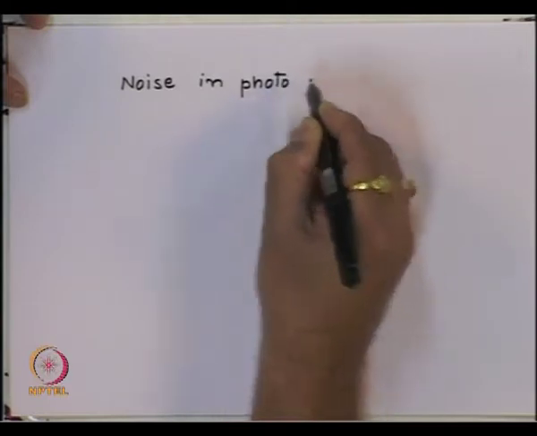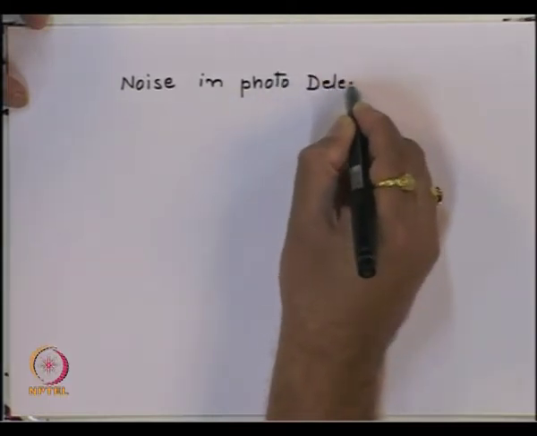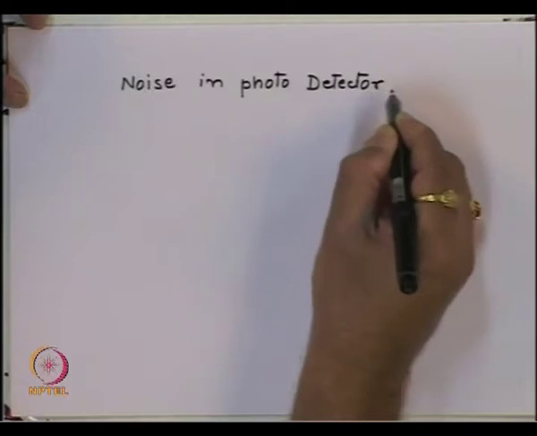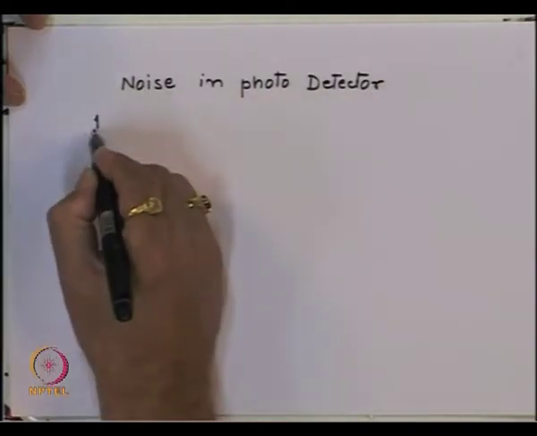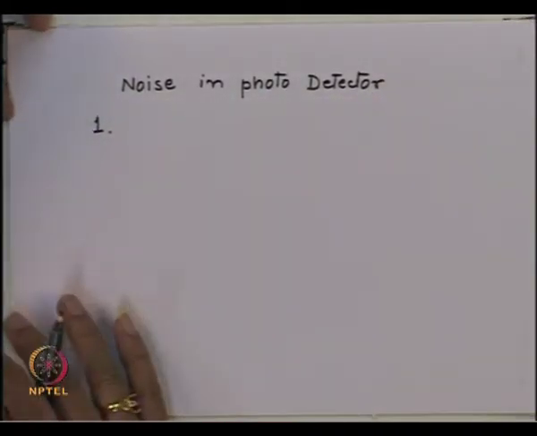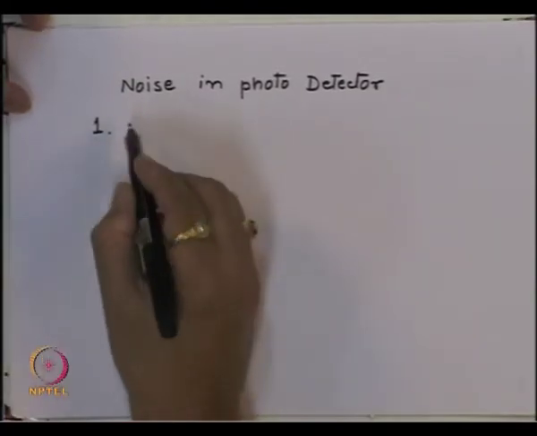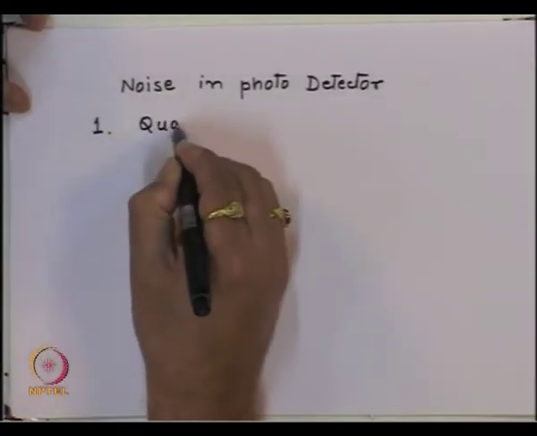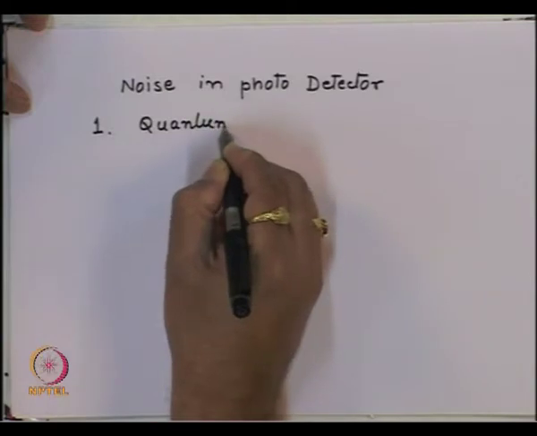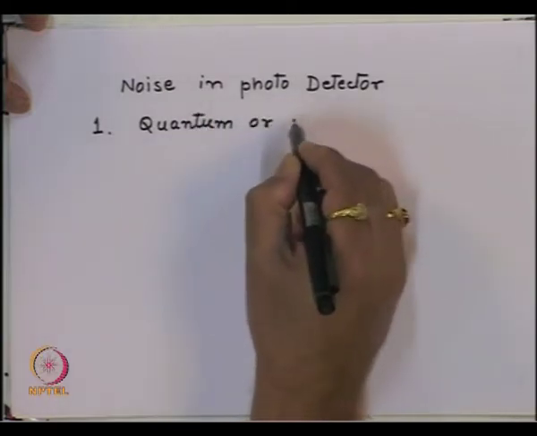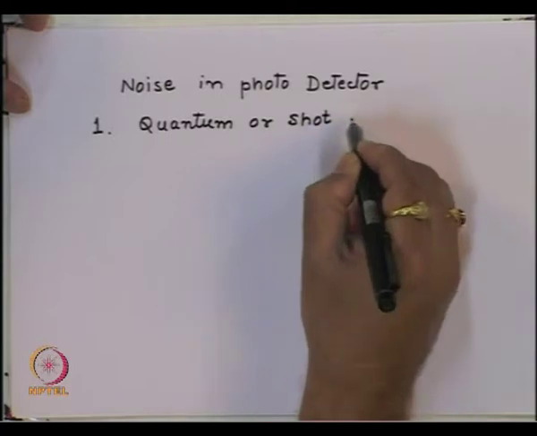So, now we have the noise inside the detector. And the first component of this is due to what is called the quantum noise or the shot noise.